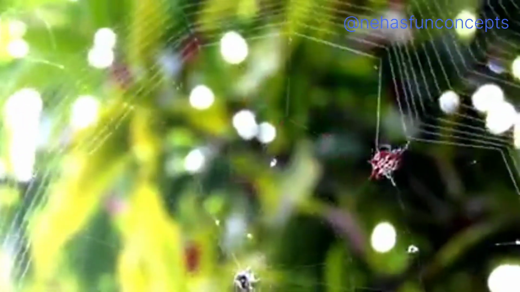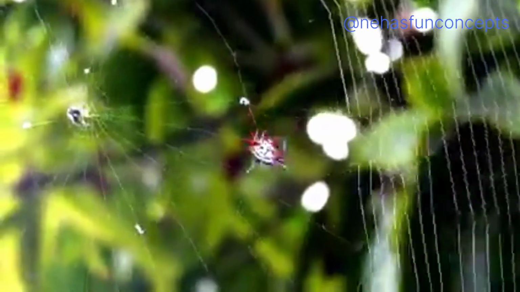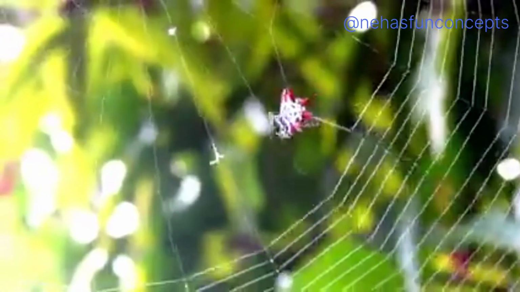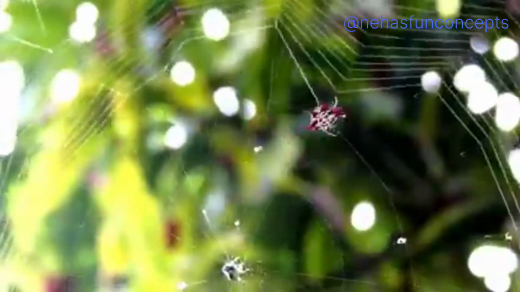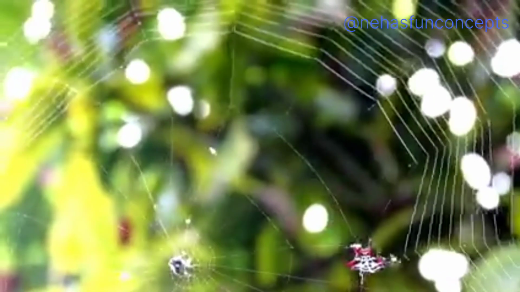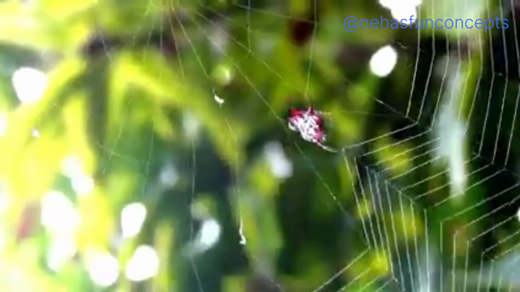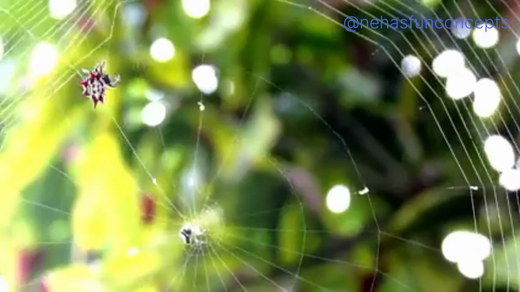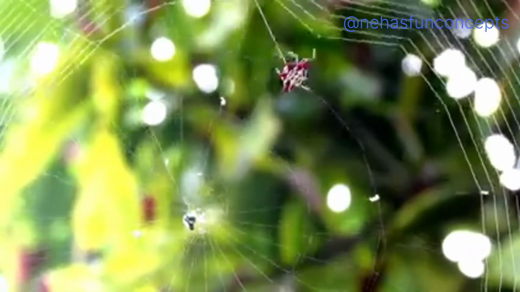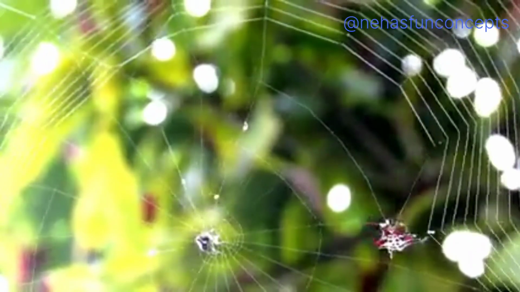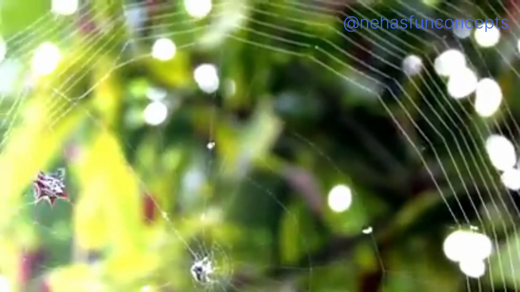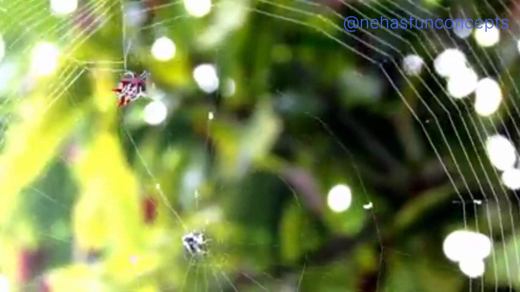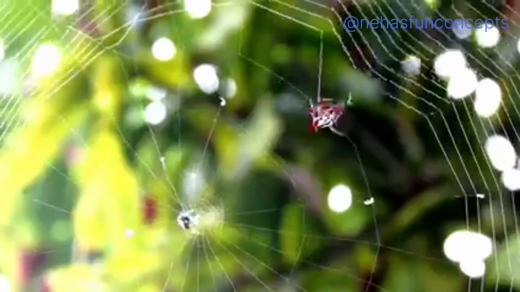Now let us talk about the spider. Spider is not an insect because it has 8 legs, whereas the insects have only 6 legs. Spider secretes a liquid from its mouth which changes into a very thin thread when it comes in contact with the air. It weaves this thread into a web. The thread is so fine and so thin that the insects cannot see the web and they get trapped in this web and are eaten by the spider.